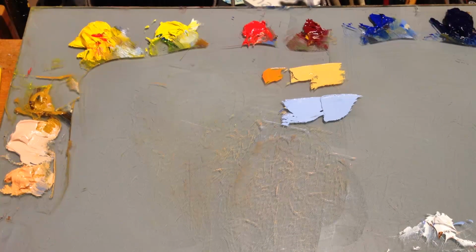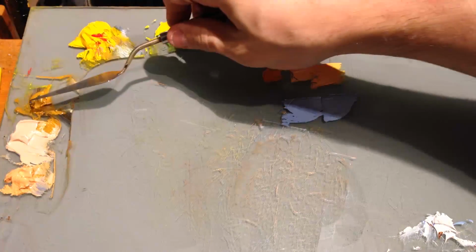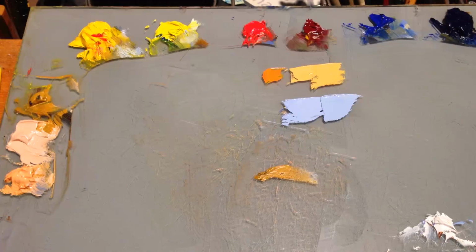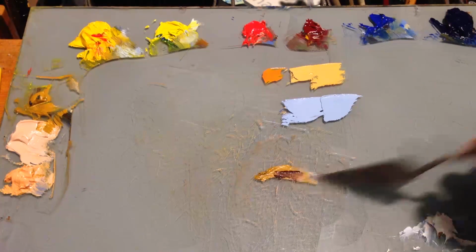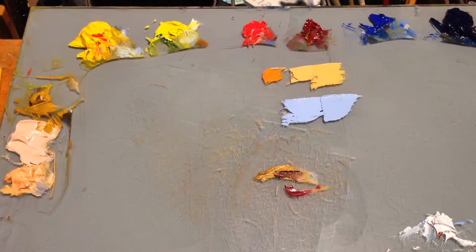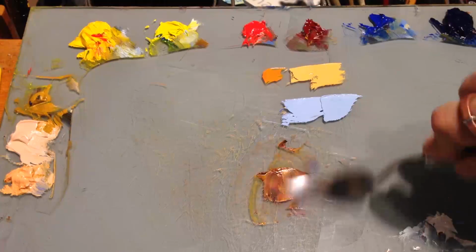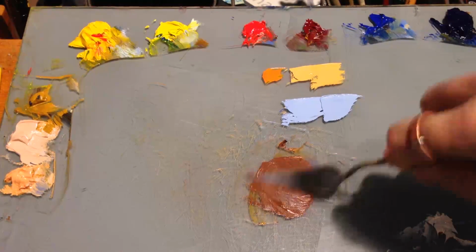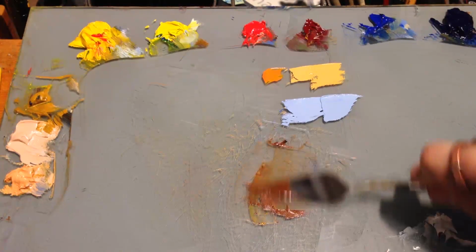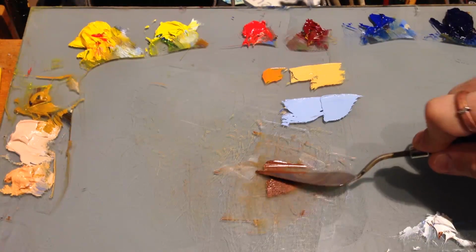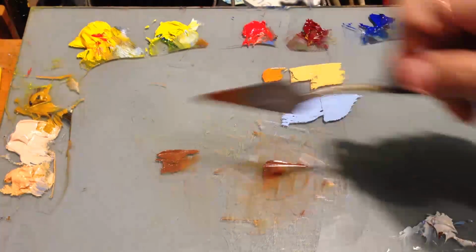Let's try this one more time with, say, a flesh tone. I'll try to make a video about how to mix flesh tones, but in the meantime we'll just use this as an example so you can see how much adding white will cool the mixture. Alright, that's not bad. That could work as a shadow on a face. So we'll just save some of that.